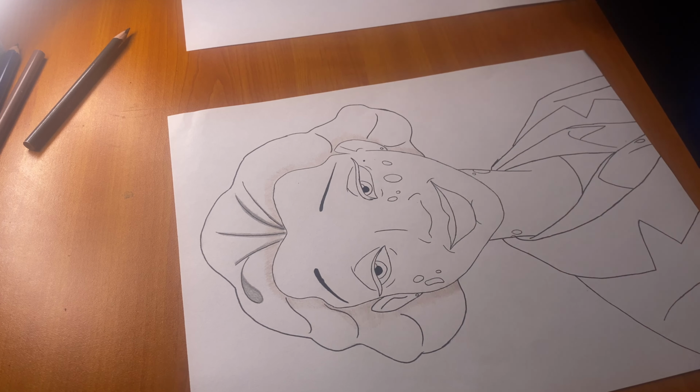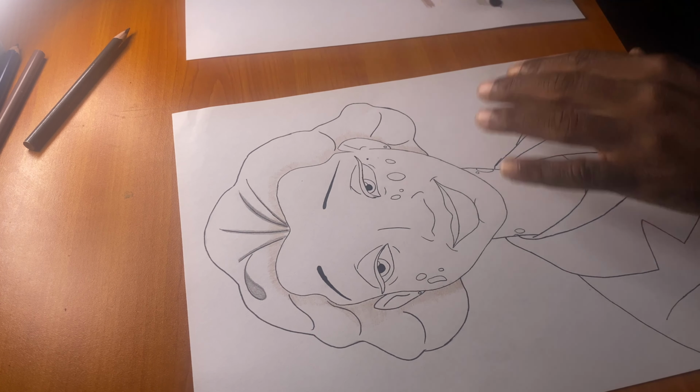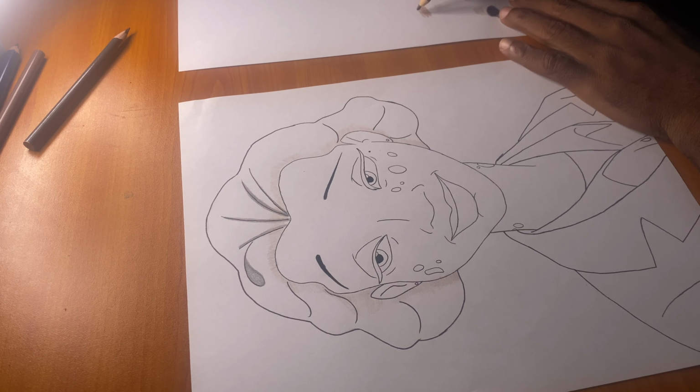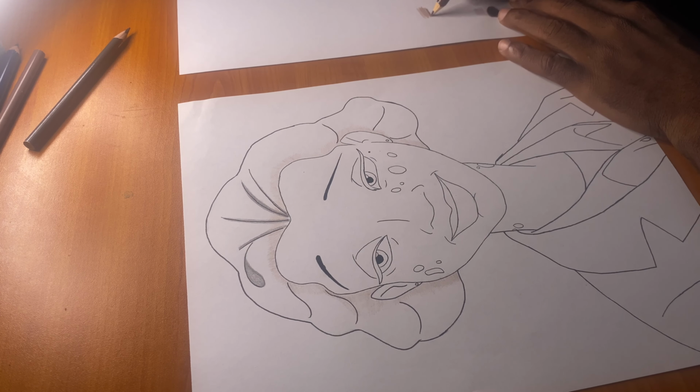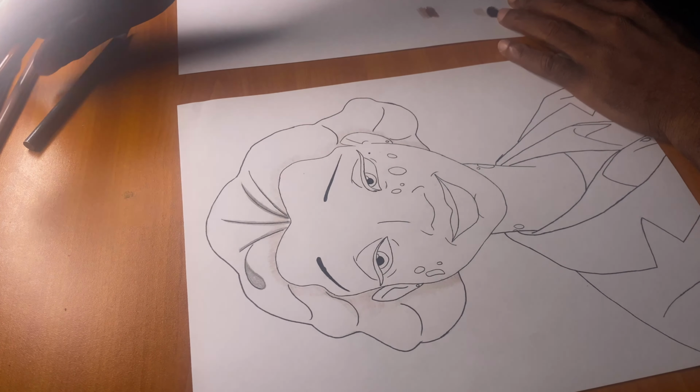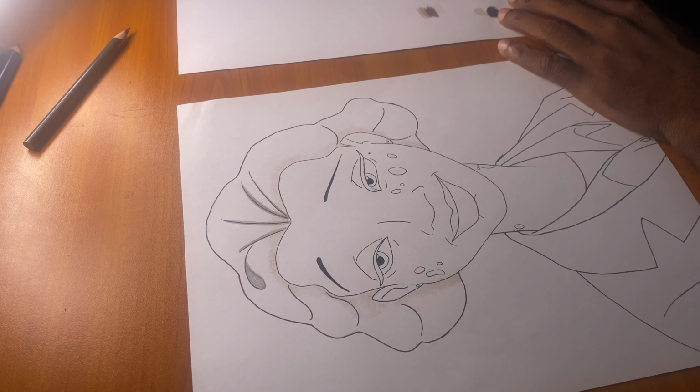Now, I'm gonna figure out how I'm gonna blend these, because these are regular base color pencils, and they don't really tend to blend very well, but we'll progress.